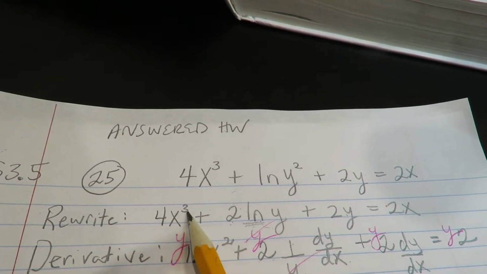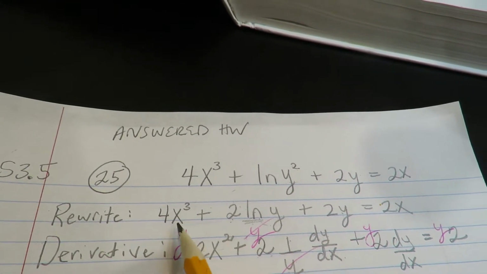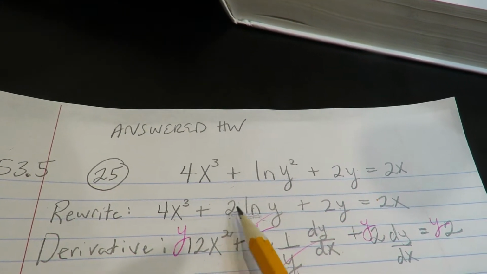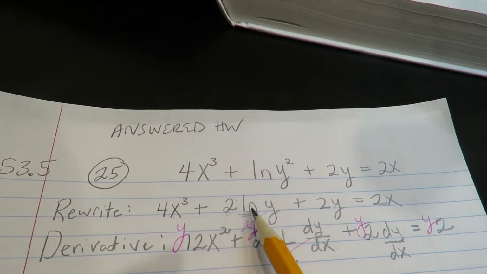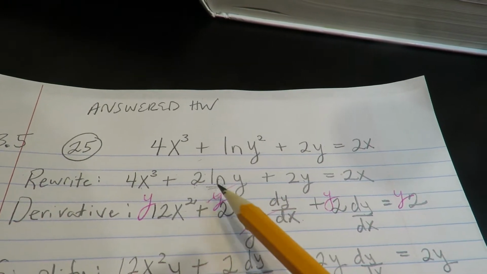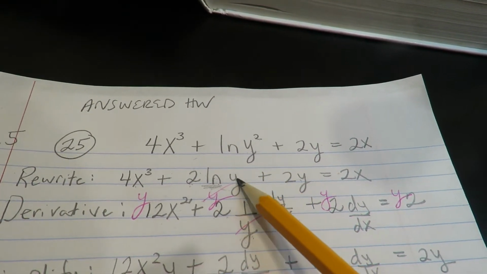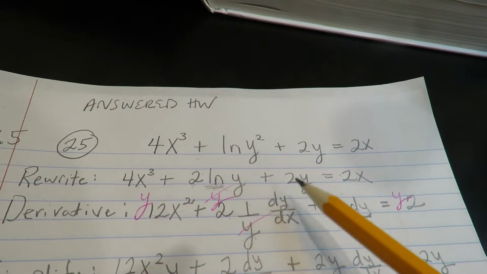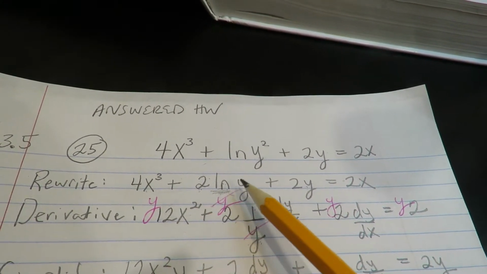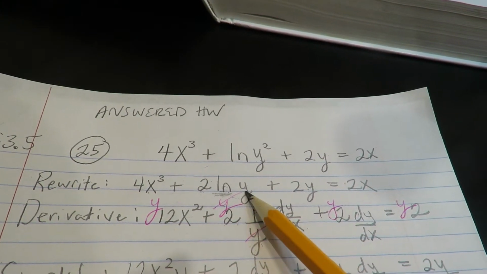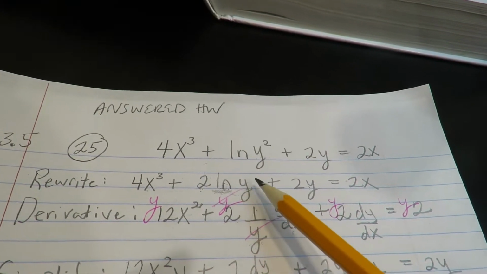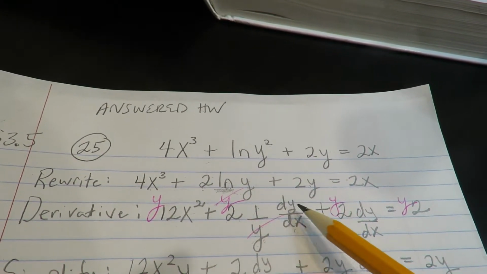So the derivative of this is 12x squared. The derivative of this is 2 times, this is a 2-layered problem, so 2 times these 2 layers. So the derivative of ln is 1 over y, that's the derivative of the outer layer. The derivative of the inner layer is dy dx. Okay, so let me say that again. This is 2 layers. The outside's the ln, the inside's the y. The derivative of the outside layer is 1 over the inside. The derivative of the inside layer is dy dx.